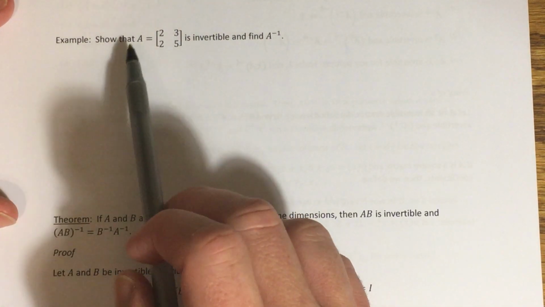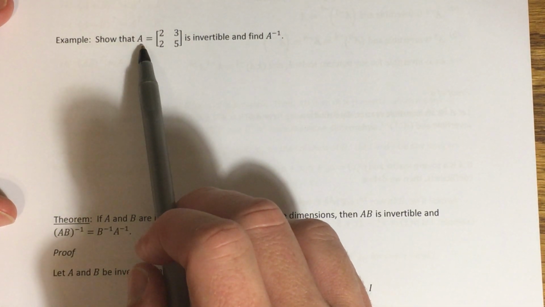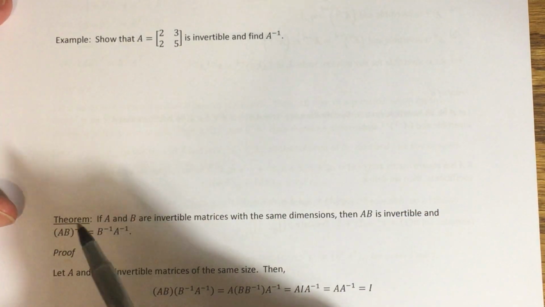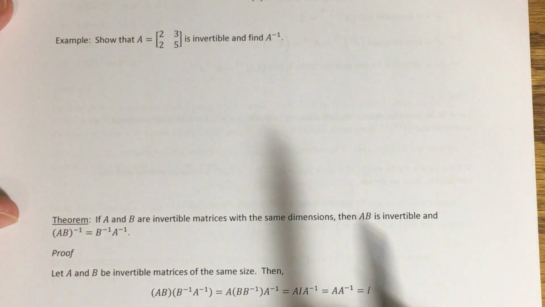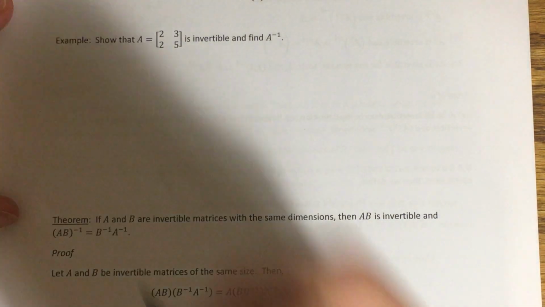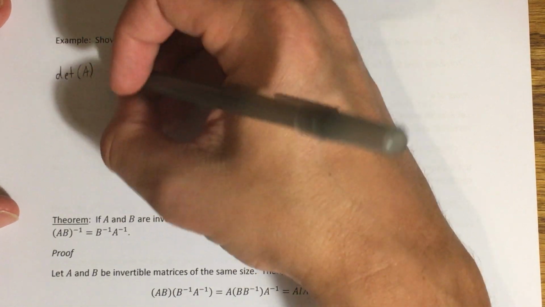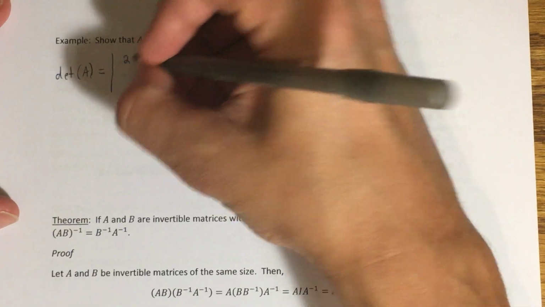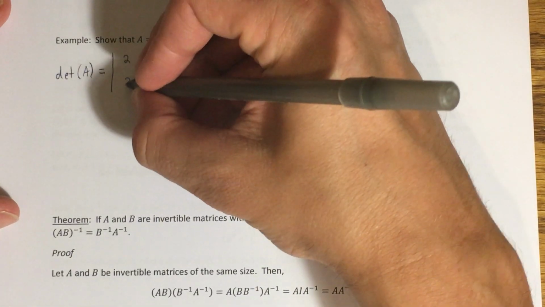I want to show that the matrix A, 2, 3, 2, 5, is invertible, and then I want to find the inverse of this matrix. So the first thing is to show that the determinant of this matrix is non-zero, according to that theorem we just talked about. And the determinant of A, which, by the way, another notation for that is this, 2, 3, 2, 5.